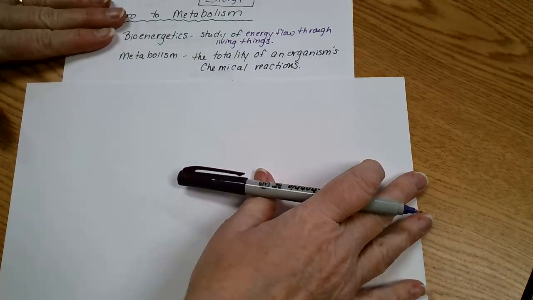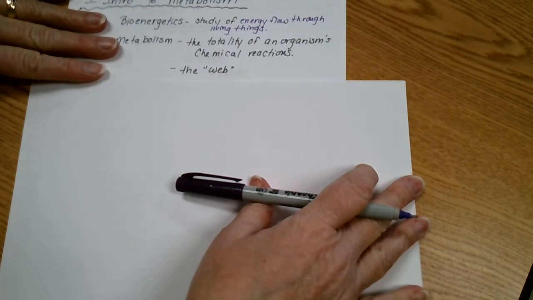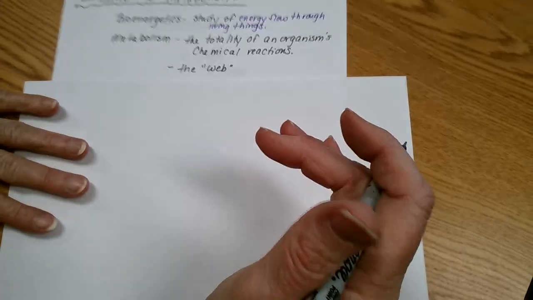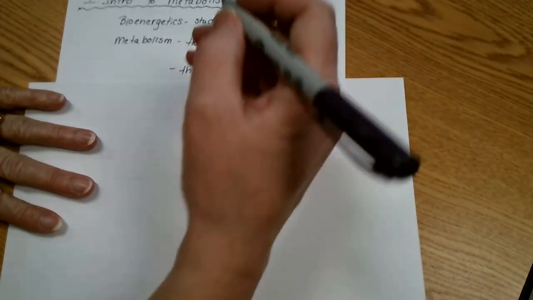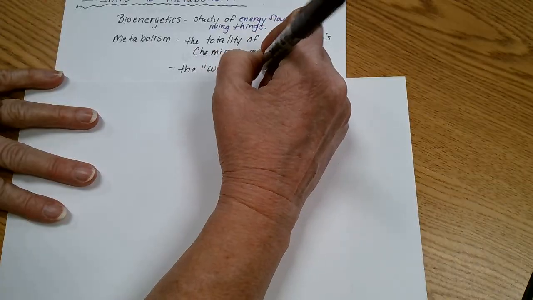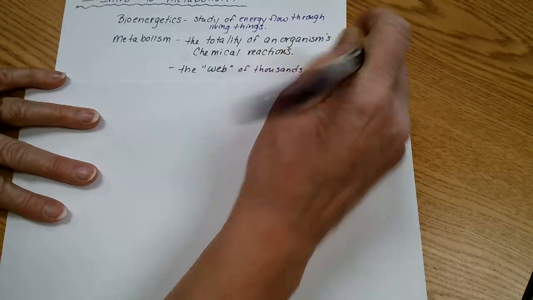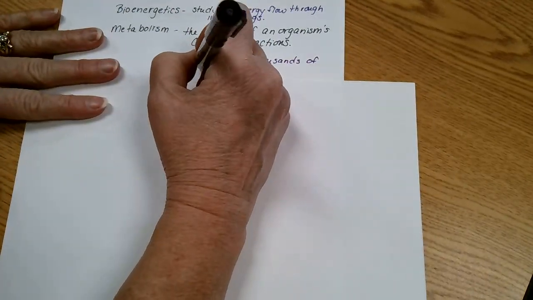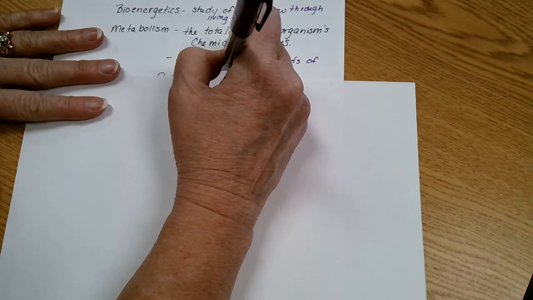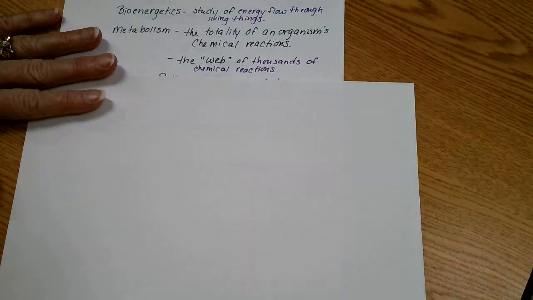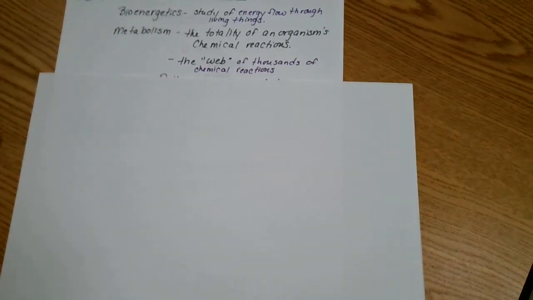What I like to add to this definition is that it's the web of all your chemical reactions. It's a web of thousands of chemical reactions within an organism. In each of these reactions, some will kind of intersect. So it's almost like a food web.